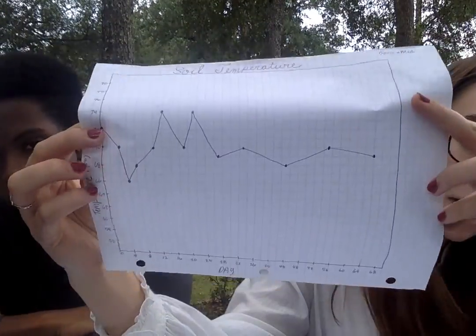The temperature fluctuated depending on the temperature of the classroom and the amount of sunlight and solar energy the plant was receiving at the time. So here's our soil temperature graph.